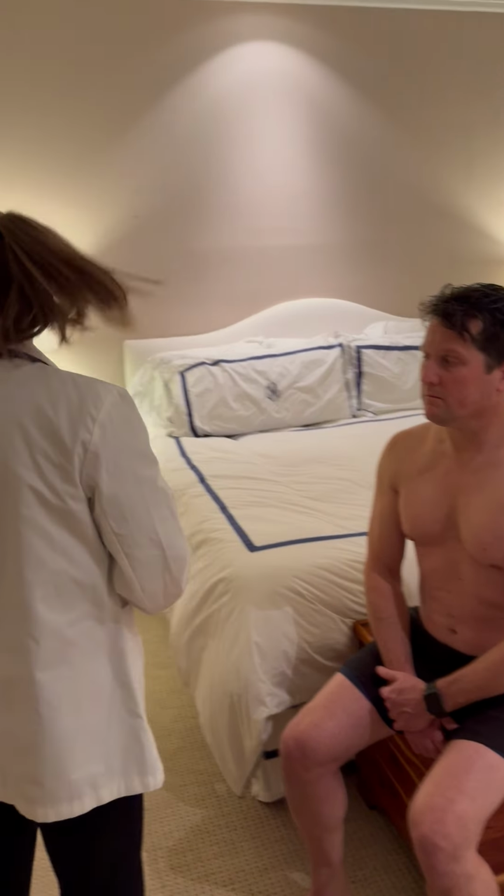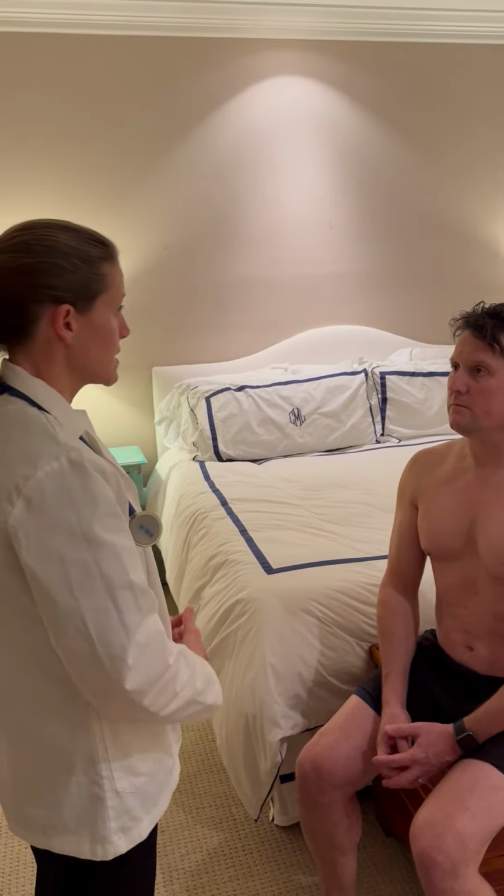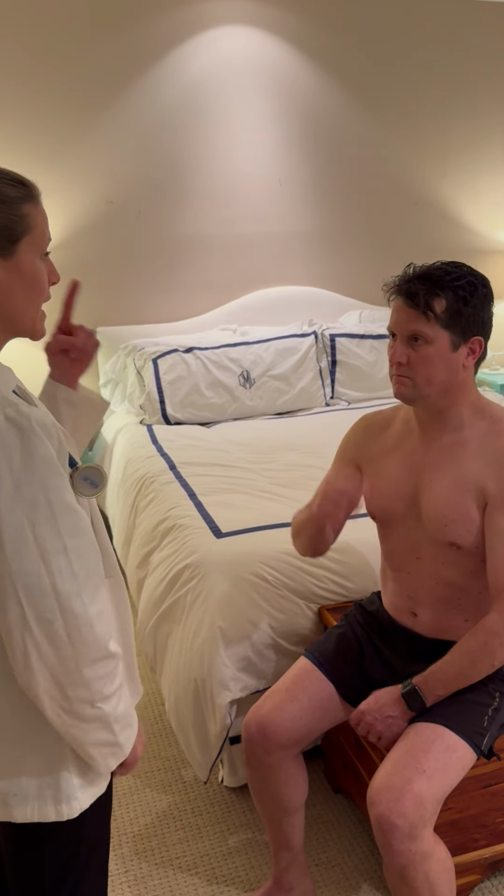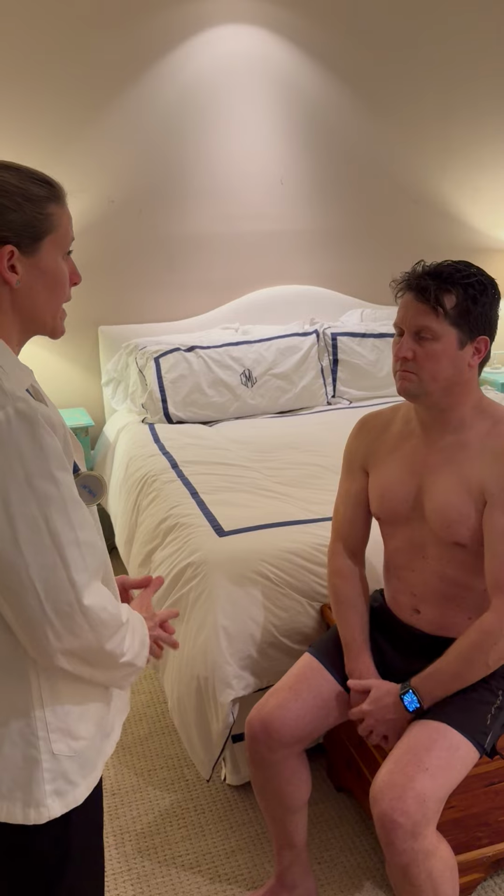Moving on to the nose. The nose is straight, position midline. Cover up one naris, breathe in and out. Other side. The nares are both patent bilaterally.